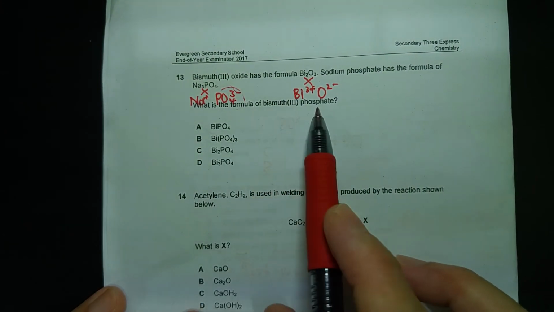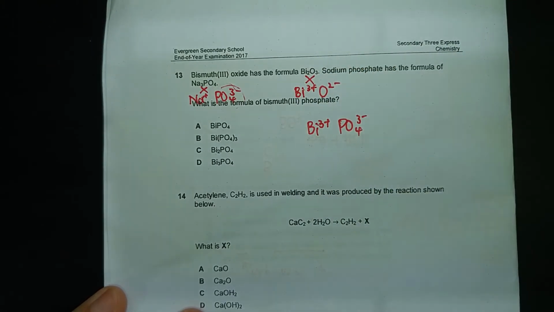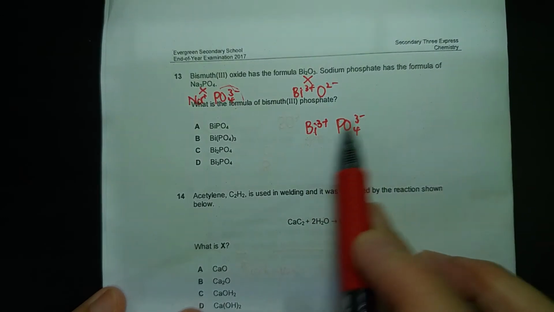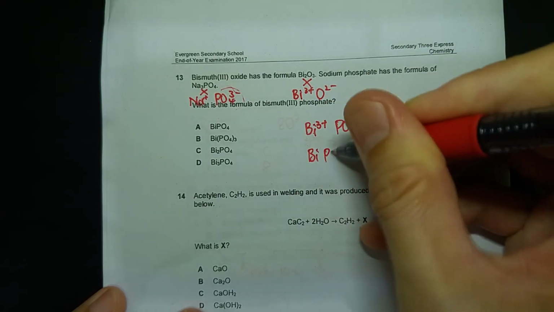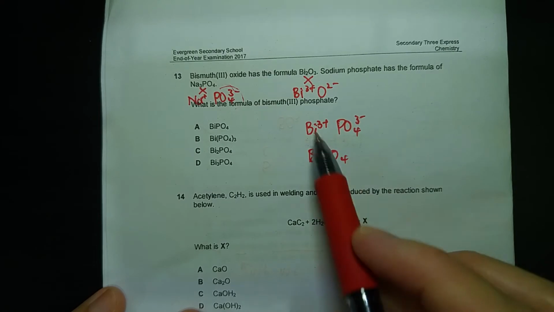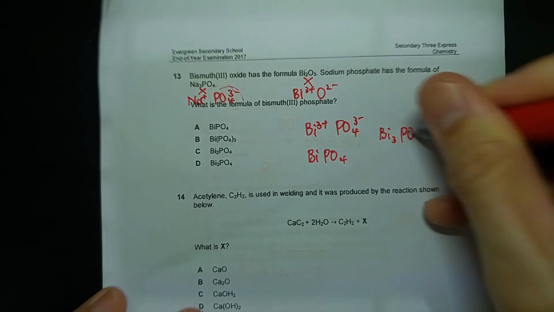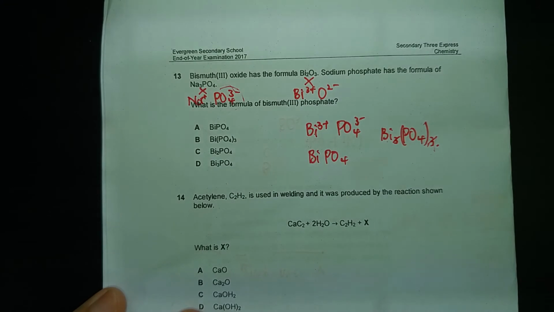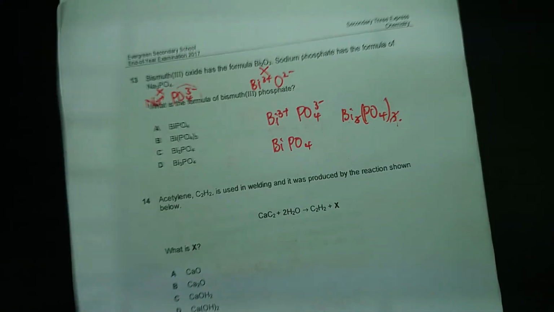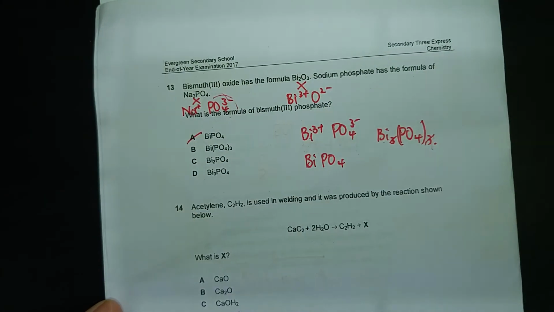So what is the formula of bismuth(III) phosphate? It's Bi 3+ and PO4 3-. See, 3+ and 3- just cancel off exactly, which means that the formula is BiPO4. You can also cross multiply, if you like the cross multiply method so much. Then you simplify, 3 and 3 divided by 3, so it becomes BiPO4. It's the same thing. So the answer is A.